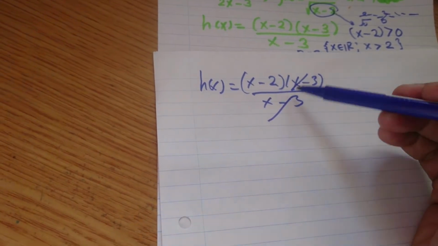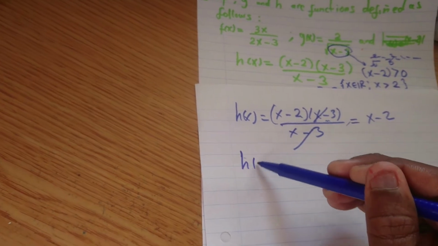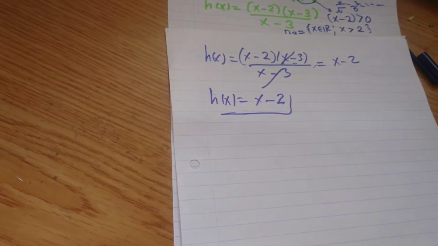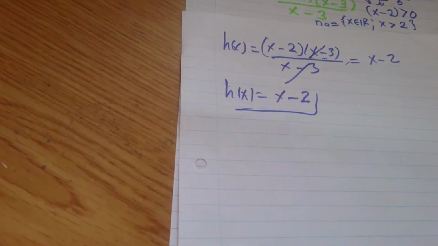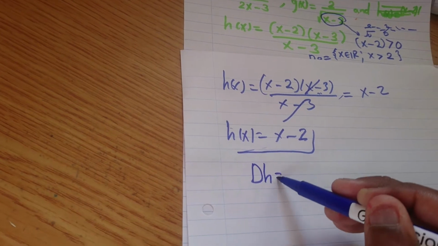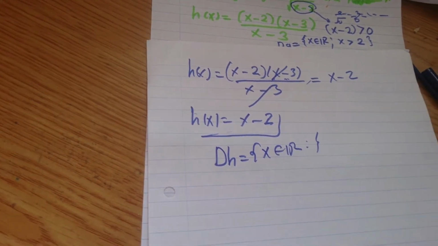Because you can simplify here, this and this cancel. So the whole function becomes x minus 2. So h of x equals x minus 2. Not all the functions are that tricky. This one is just a linear equation. So linear equation, all real numbers. So say the domain of h: x is an element of the real numbers. That's all, all the numbers.